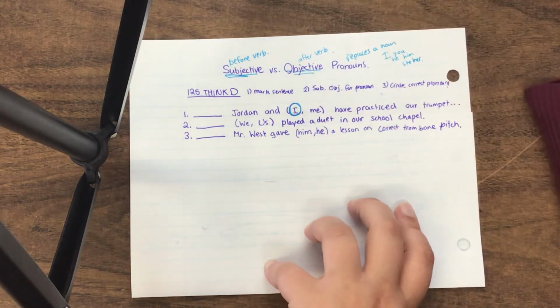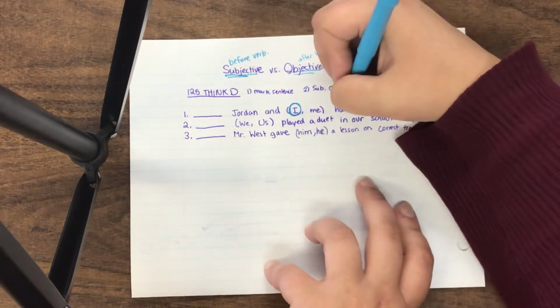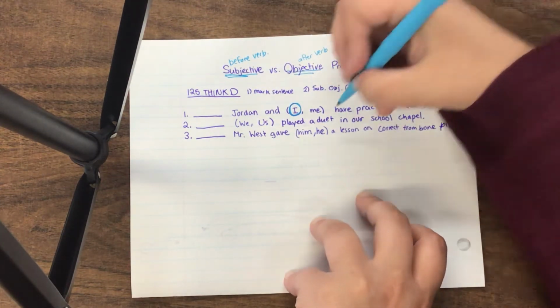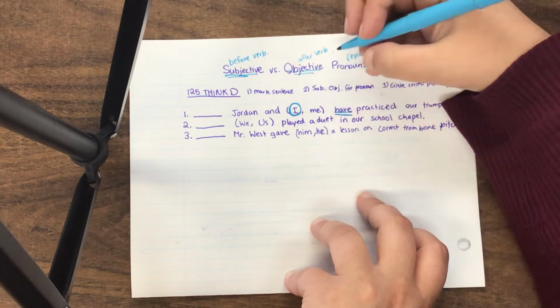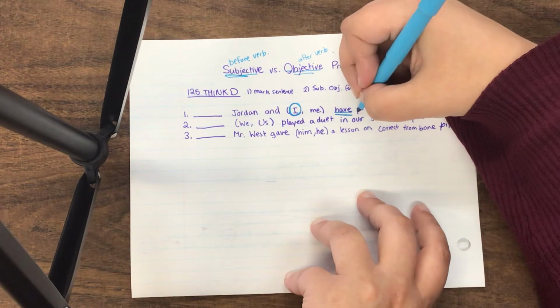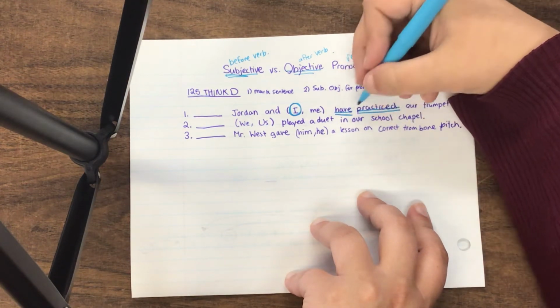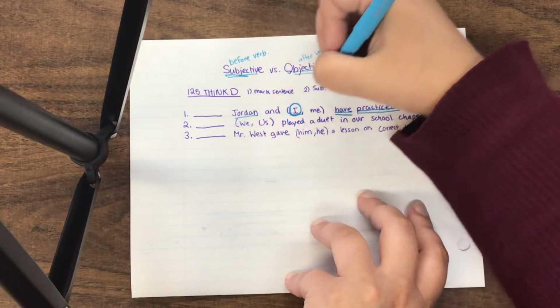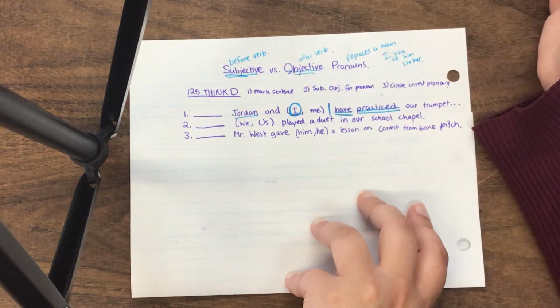Now I'm going to get right to marking my sentences. First, I'm going to underline the subject. Or actually, I like starting with the verb, so maybe I'll start with the verb first. Have is one of those tricky verbs that I have memorized, so I'm going to double underline that. Oh, and practiced is an action verb, so I'm going to double underline that one. Now, who have practiced? Jordan and I. So those 2 are my subject, there's my verb. I separate them with a line.